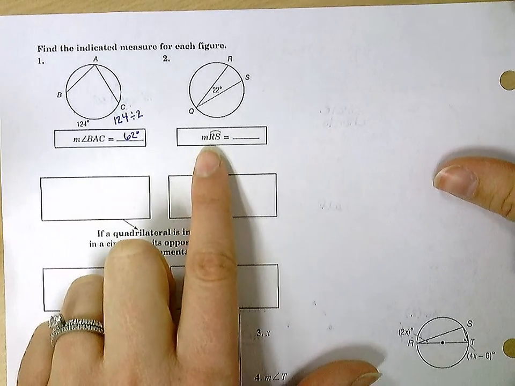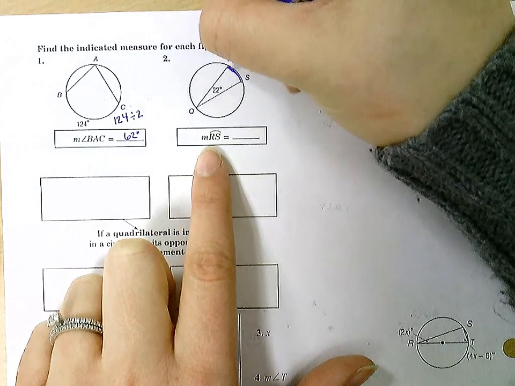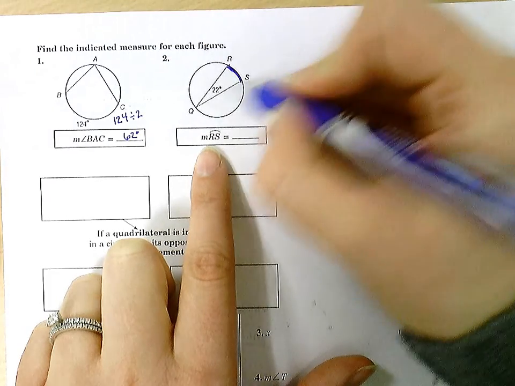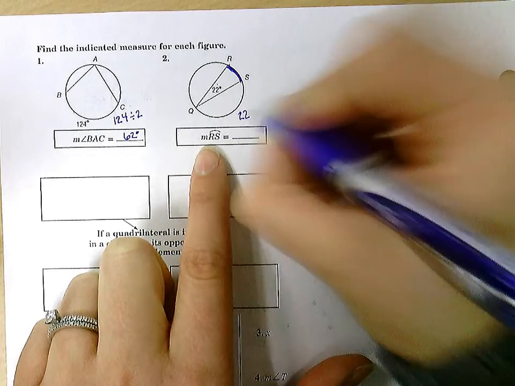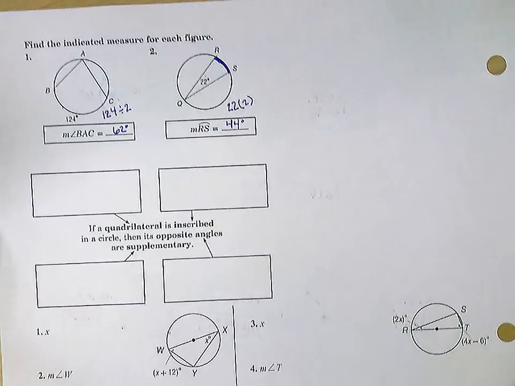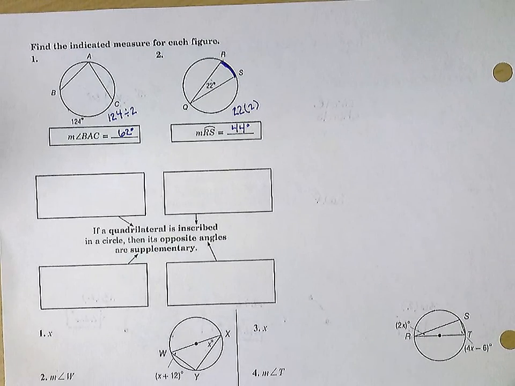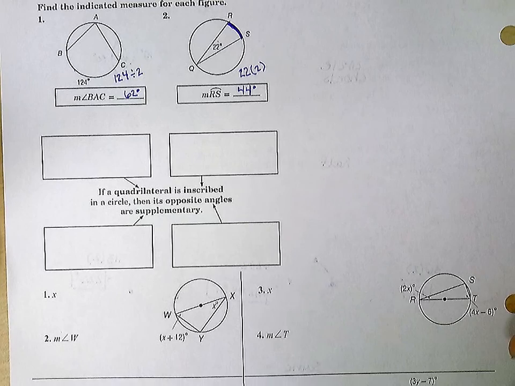Okay, then finding the measure of arc RS. RS is right here. We do have an inscribed angle, RQS, of 22 degrees. So to find that arc measure, we'll take our inscribed angle, multiply by 2. So that arc is 44 degrees. Okay, so just using your inscribed angle and your intercepted arc to find those. So again, those ones are like the ones we did on the front, those first 3 problems.